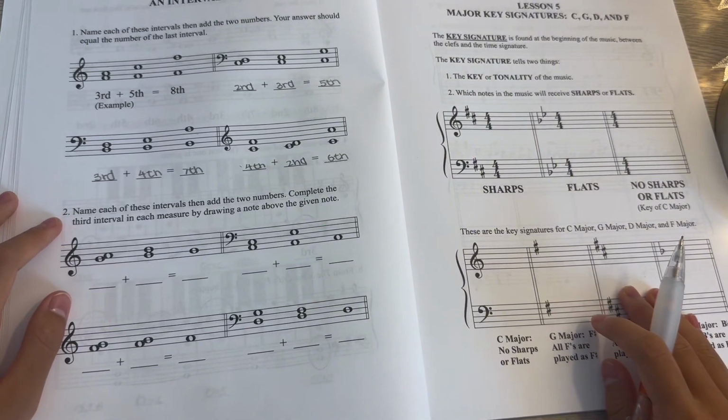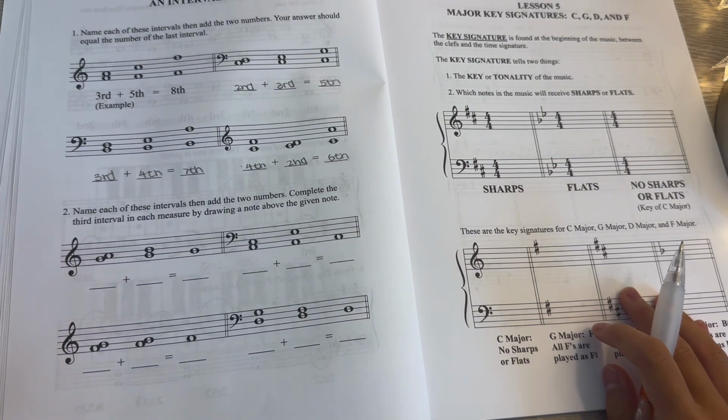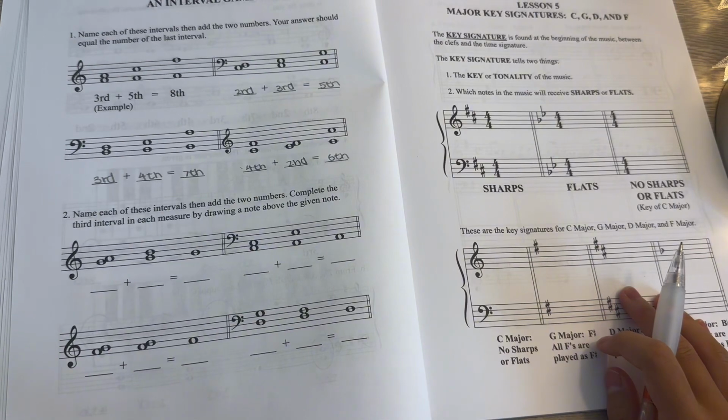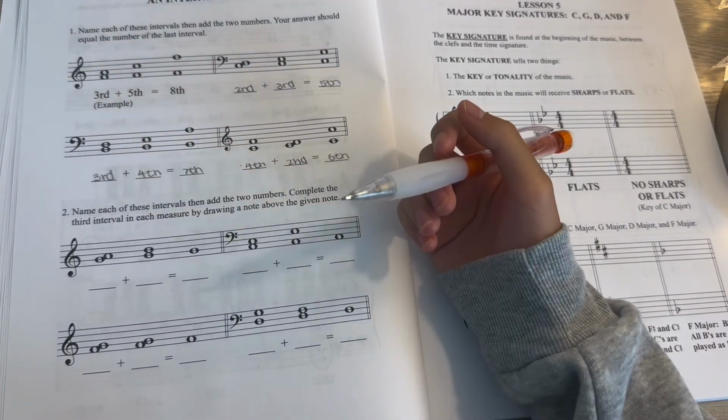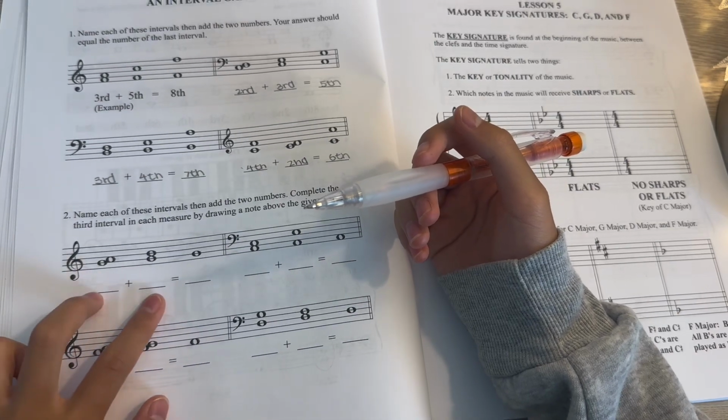Name each of these intervals, then add the two numbers. Complete the third interval in each measure by drawing a note above the given note. Okay, so it's basically the same thing as the one we did above here, but we have to create our last interval by ourselves, okay? All right, so let's count the first two intervals first, okay?